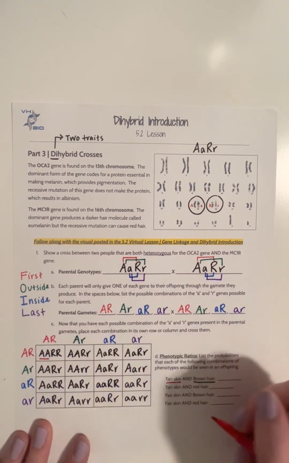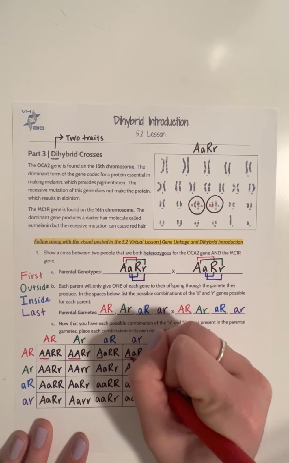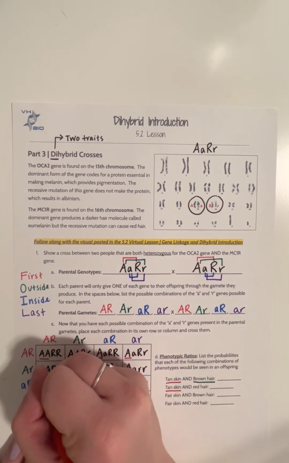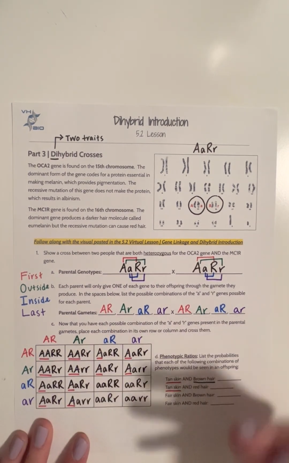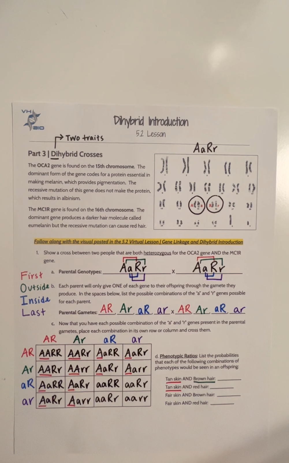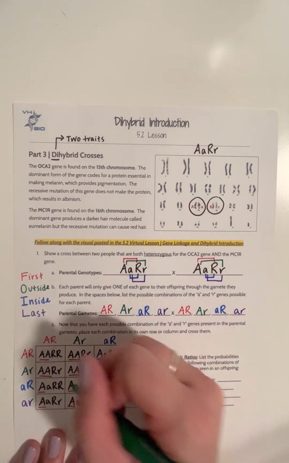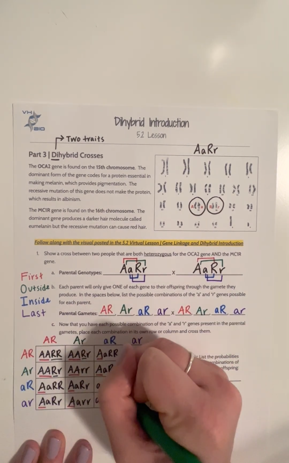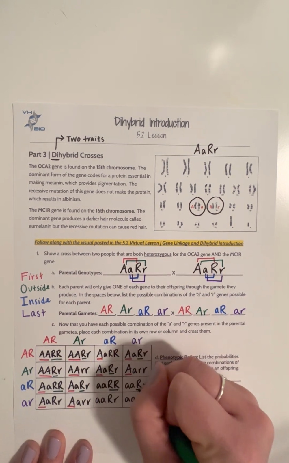So I'm going to go through right now and underline everywhere we see a capital A, because that's going to represent all of our individuals who are going to produce melanin to have tan, darker skin. Now I'm going to do the same thing, but with green, to find all of our locations of a capital R, which is going to produce our darker hair.